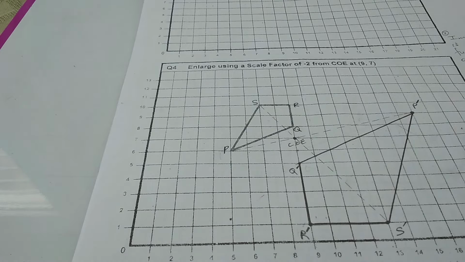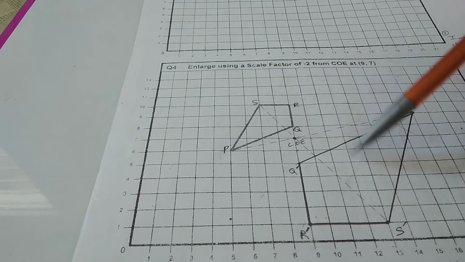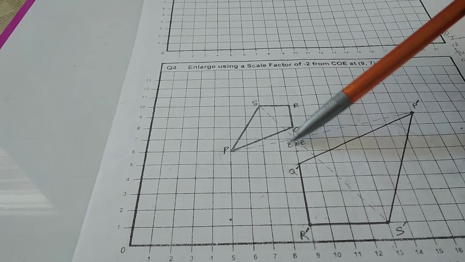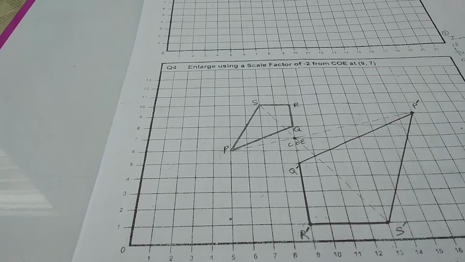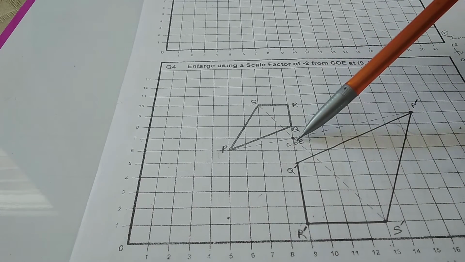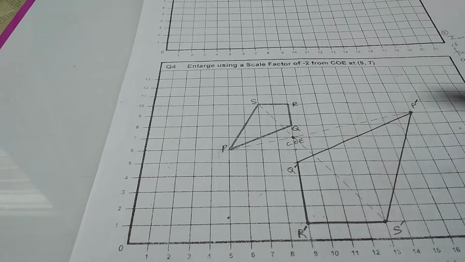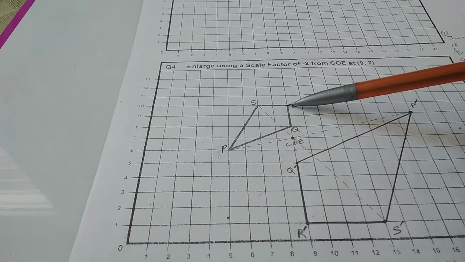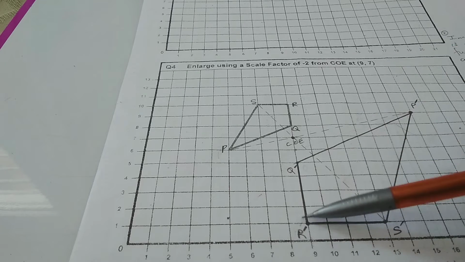So when it's a negative scale factor, both the object and the image would be on opposite sides of the center of enlargement. In the other video, when the scale factor was just +2, both the object and the image were on the right-hand side of the center of enlargement. In addition to being on opposite sides of the center of enlargement, the image would flip. So notice that R is here for the object, but R is on the opposite side here.